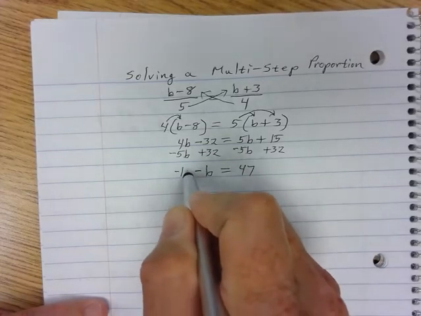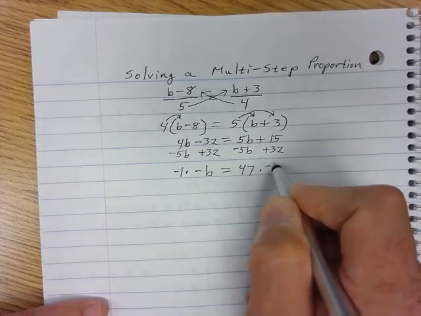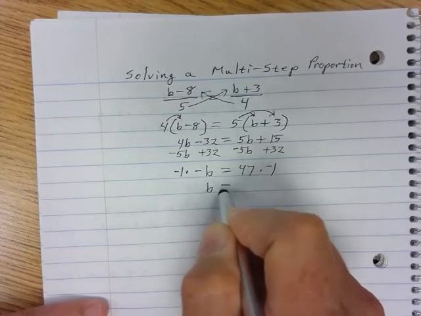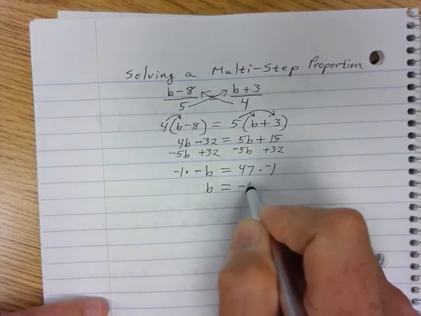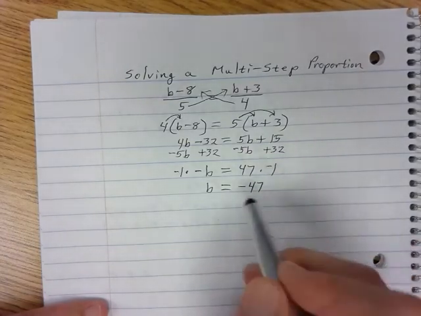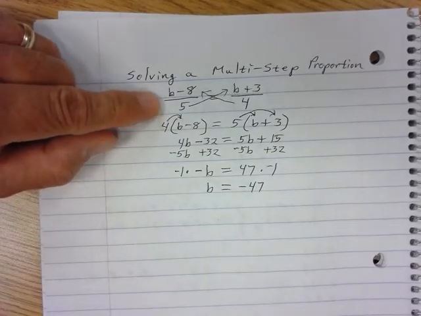Or I can do the math of multiplying it by a negative 1 on each side. Negative 1 times a negative b is a positive b, and 47 times negative 1 is a negative 47. And that's our solution. b is equal to negative 47 for this proportion. So why don't you try one yourself?